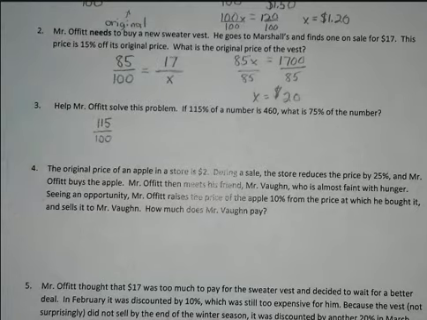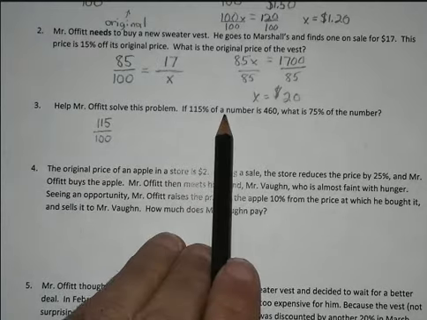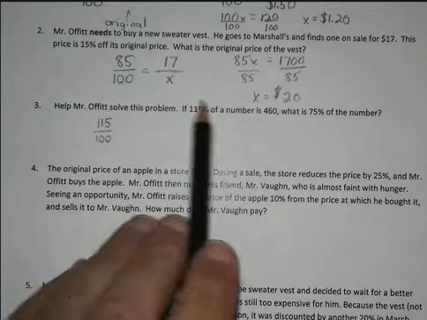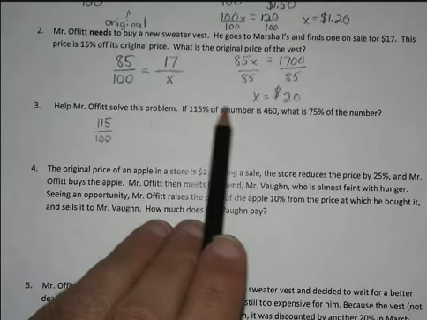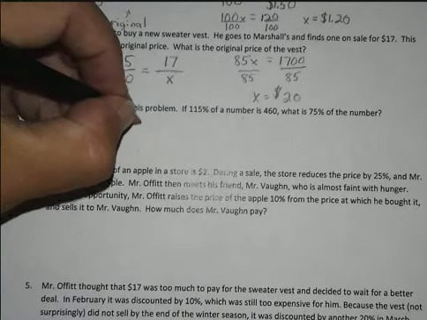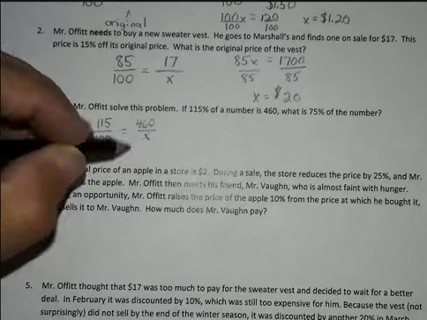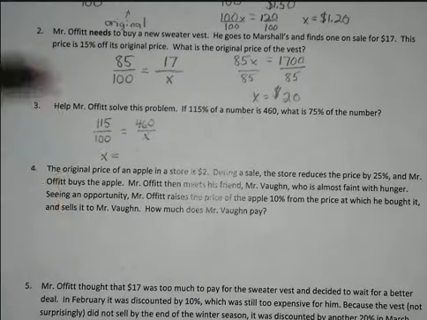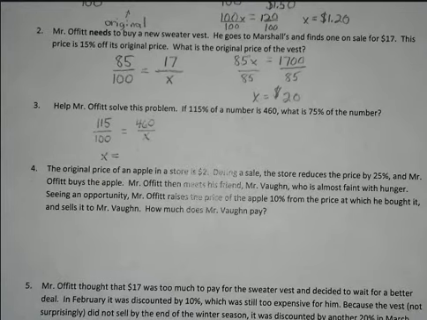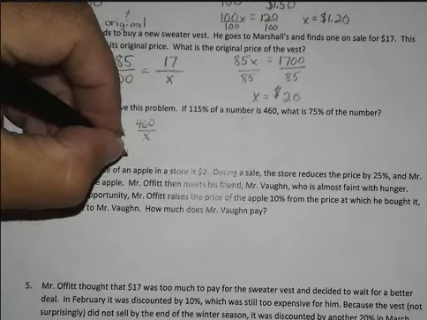Now some people like to do the is over of, but remember that the 100 refers to the original and this is the answer. The original is going to be of the number. That's why they sometimes say is over of. So the 460 will actually go in the numerator. And I'm not going to show all the work with this. You've got two examples above, but what you're going to end up doing is you're going to have 115x on one side, 100 times 460, and then divide that by 115. You should get 400. But that's not the final answer.